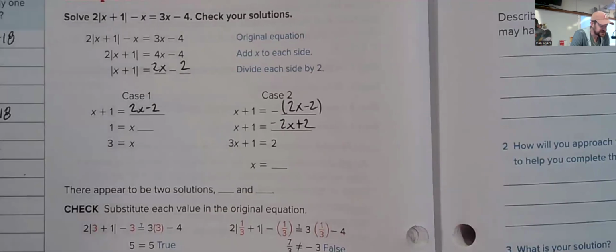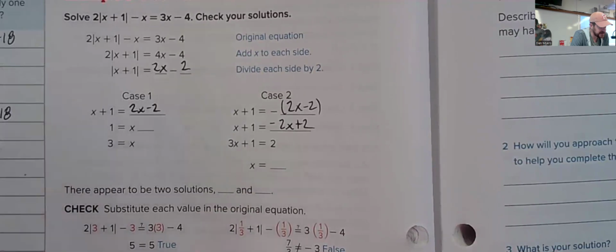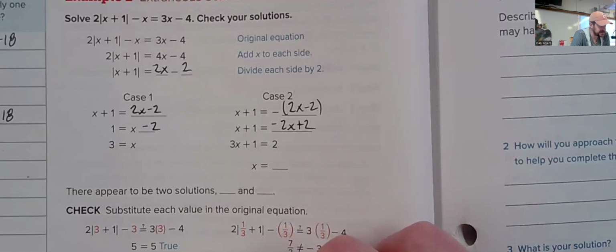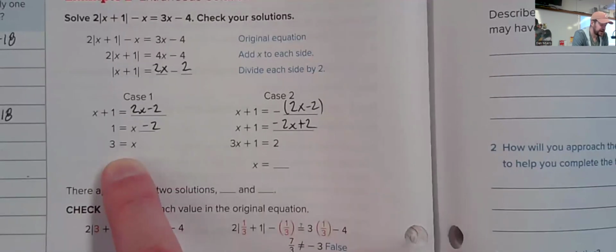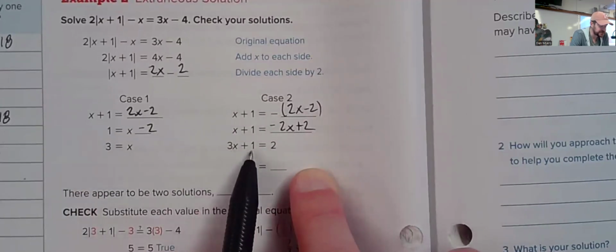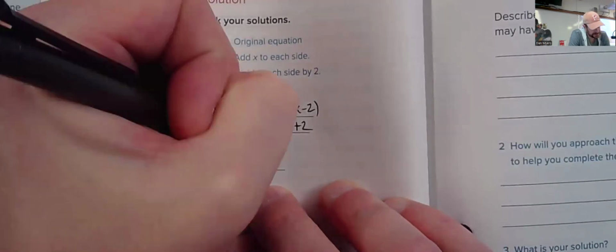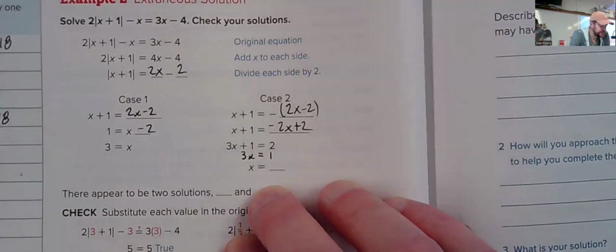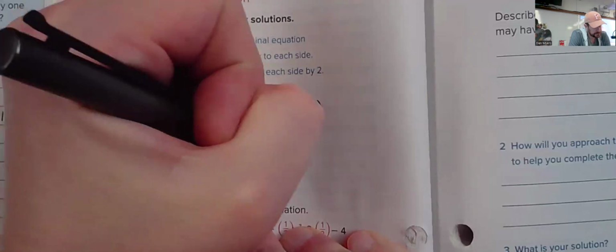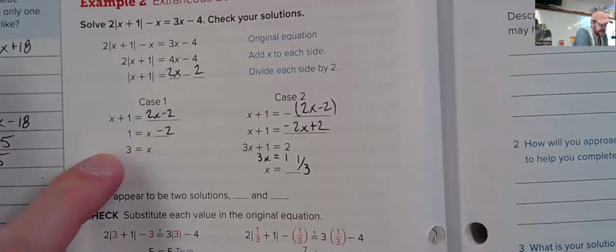All right. So solving, it looks like they're subtracting x from both sides first. So that'll be x minus 2. And then they're adding 2 to both sides. So one of the answers would be x equals 3. And then over here, it appears that they're adding 2x to both sides. Then we need to subtract 1 from each side. So that would be 3x equals 2 minus 1, which is 1. And then if we divide both sides by 3, that would be 1/3. So our two answers are 3 and 1/3.